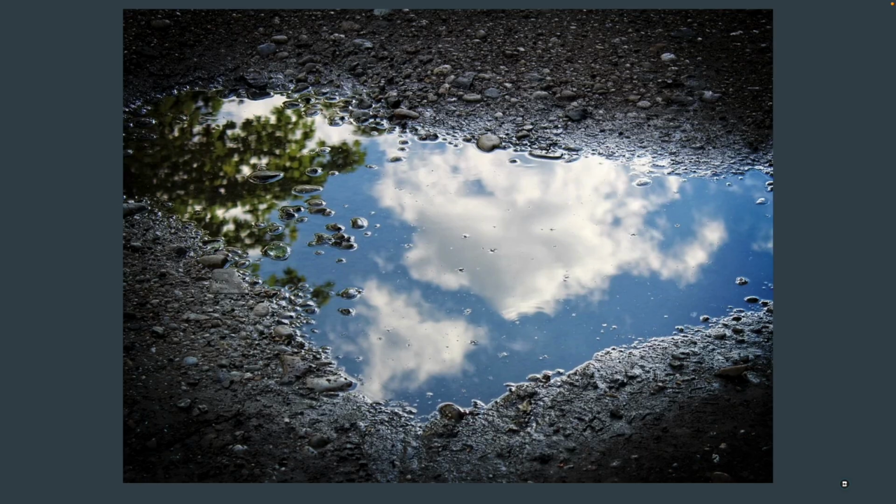But you don't have to include people. You could simply have reflections of things that are around. Here you have this nice contrast of the bright blue sky and clouds being reflected in the puddle that's within this dirty, grimy patch of land that's really dark and has this rocky texture to it.